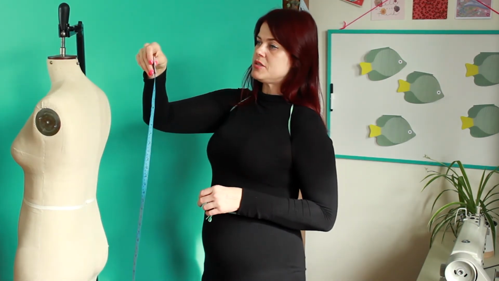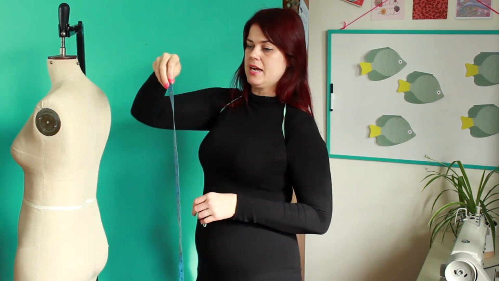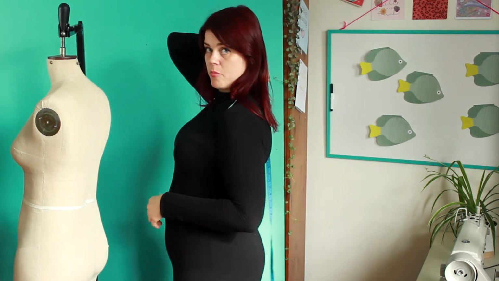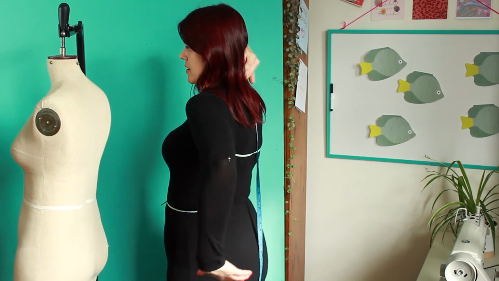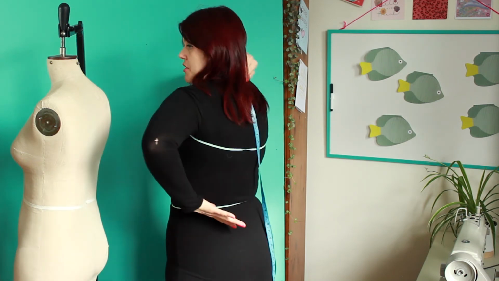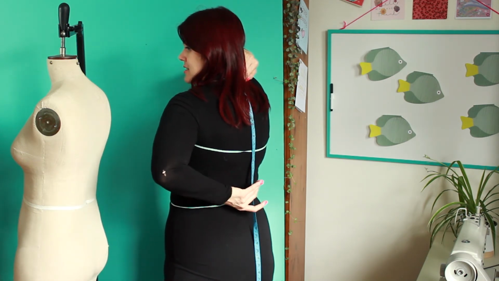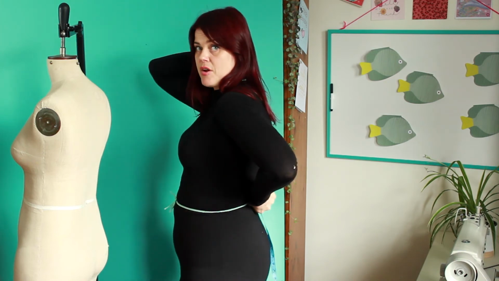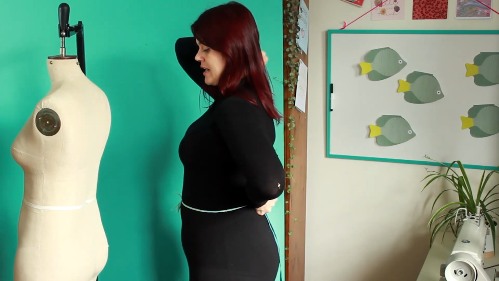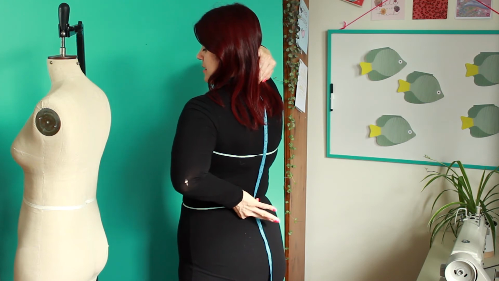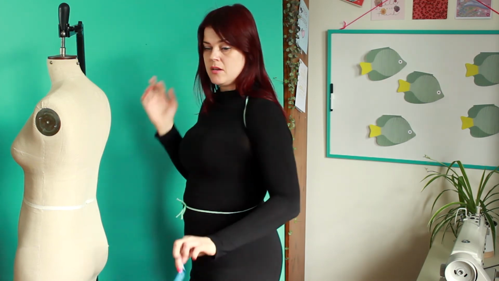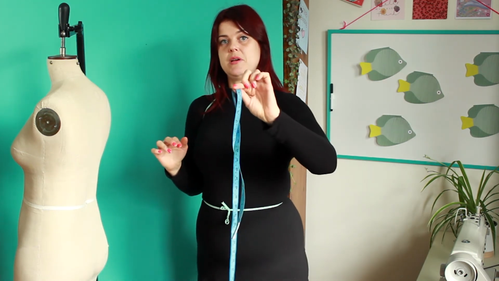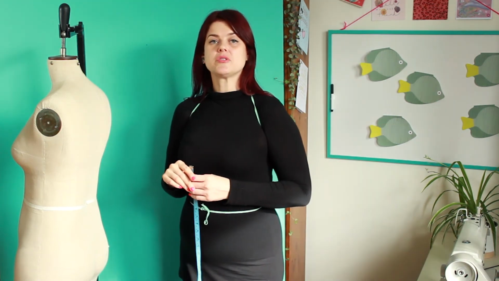So to take this measurement on yourself, what I would do is take the tape measure in your dominant hand, pass it round the back of your body and place it on your nape, and then with the other hand, use your thumb to rest against the waist elastic so you know where your back waist is. Stand really straight and then grab the tape measure where your thumb is, and then that is your nape to waist measurement.